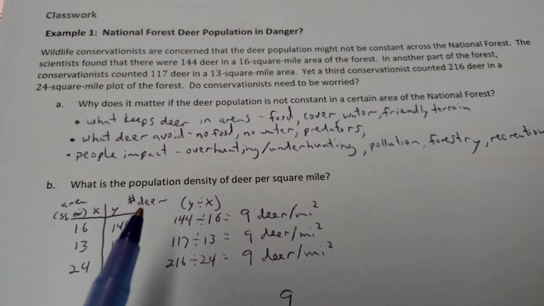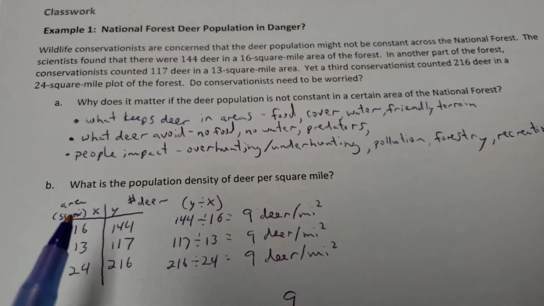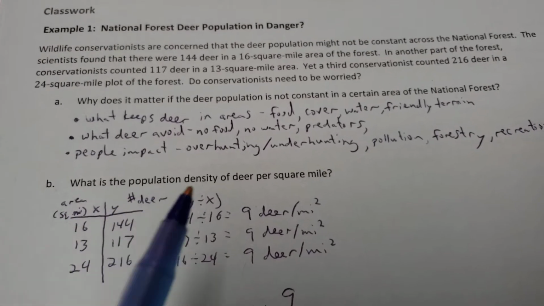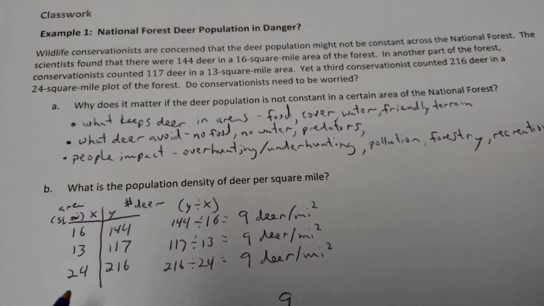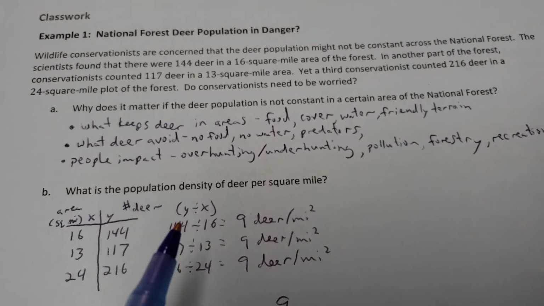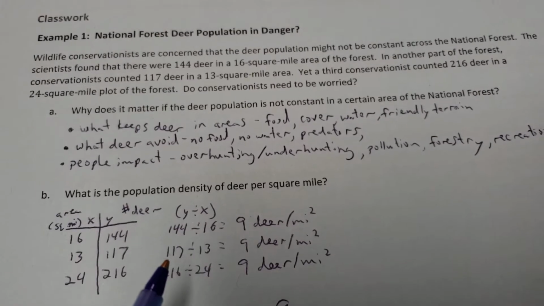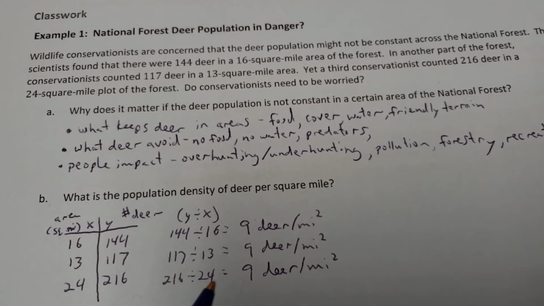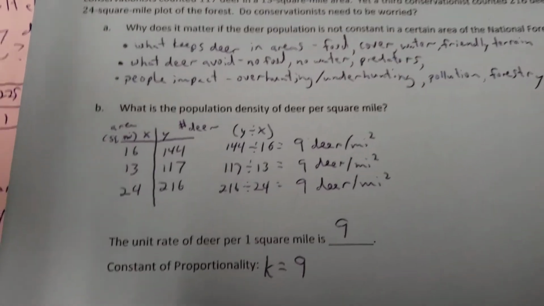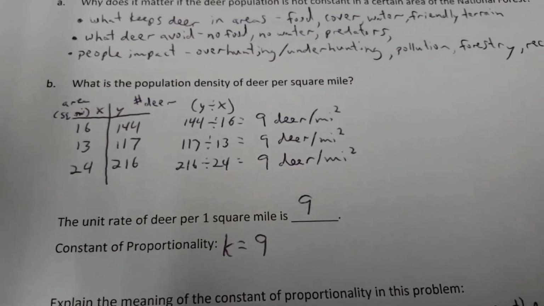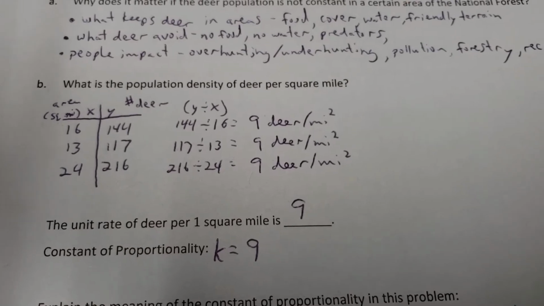Keep in mind from our previous lessons, there's always a y value divided by an x value. So deer per square mile, deer is listed first, that's going to be my y value, and the square miles will be my x values. Now, if I keep dividing these out, 144 divided by 16, 117 divided by 13, 216 divided by 24, I continue to get 9 deer per square mile here. So the unit rate of deer per 1 square mile is 9. There's 9 deer per square mile.